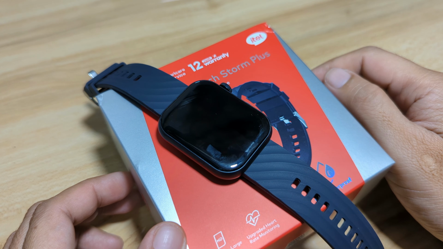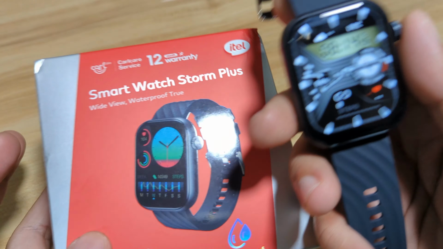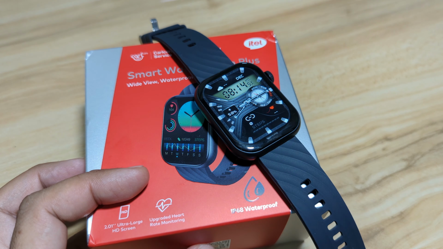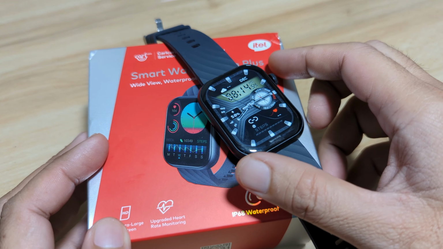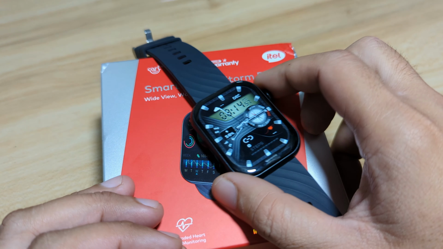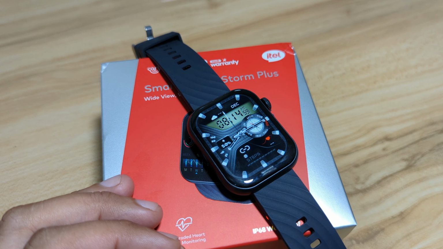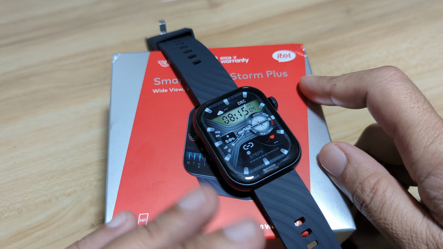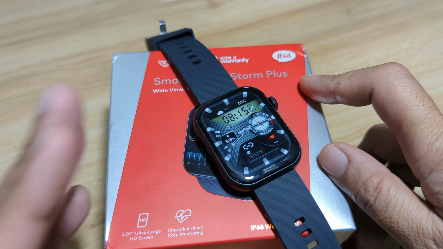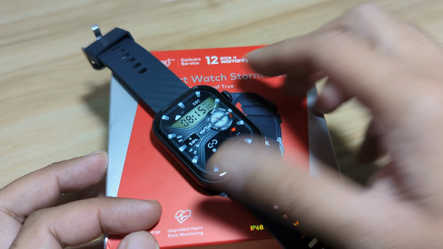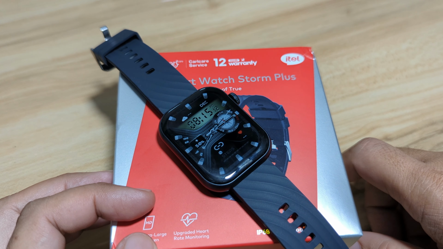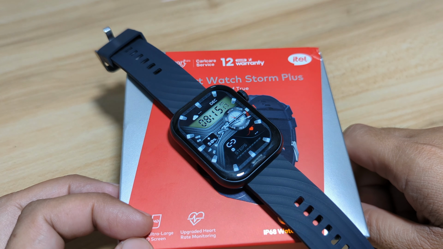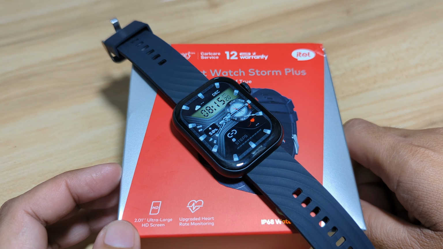We are back with our Smartwatch Storm Plus, the iTel O15 smartwatch. In this video, we are going to download a watch face for the Storm Plus. We are going to explore the section for watch faces. We will download a sample as well as a custom watch face for the iTel O15 smartwatch. So if you are interested to see the list of watch faces for the Storm Plus, watch this video.